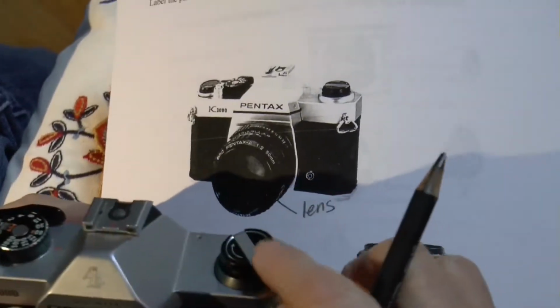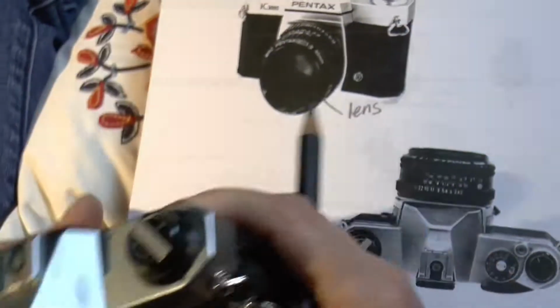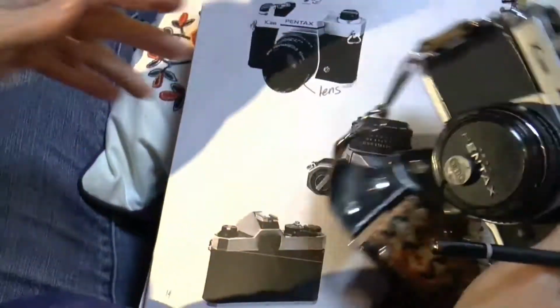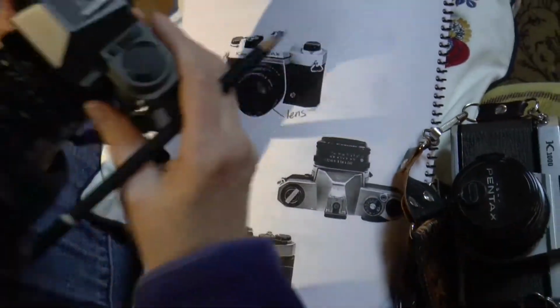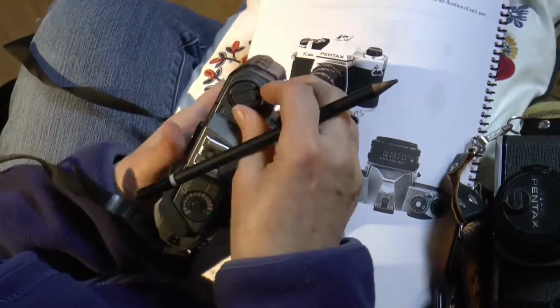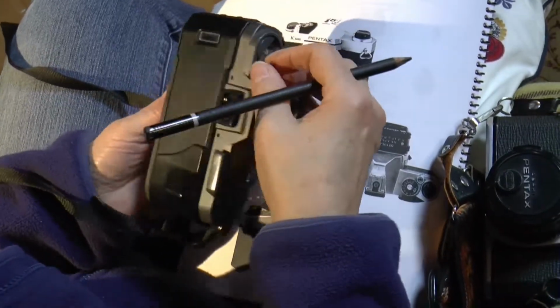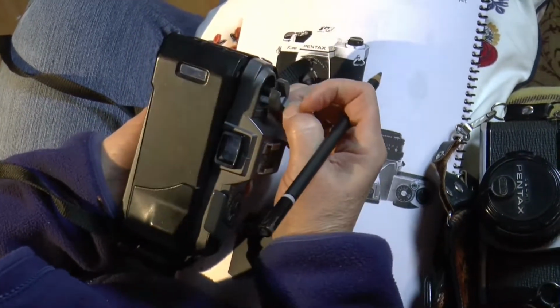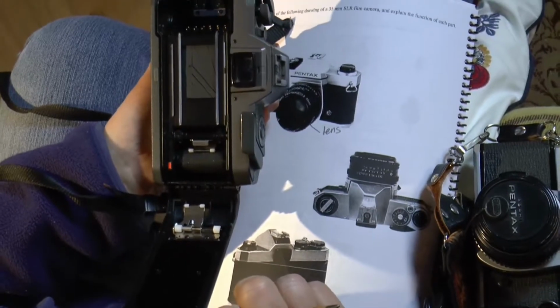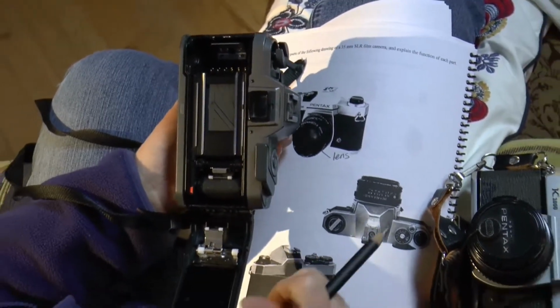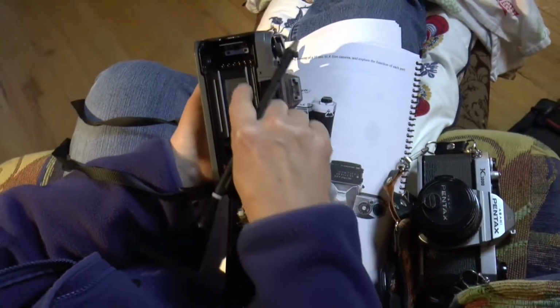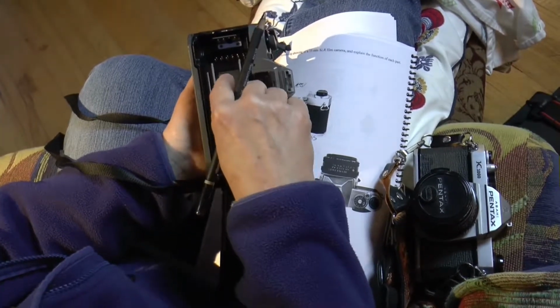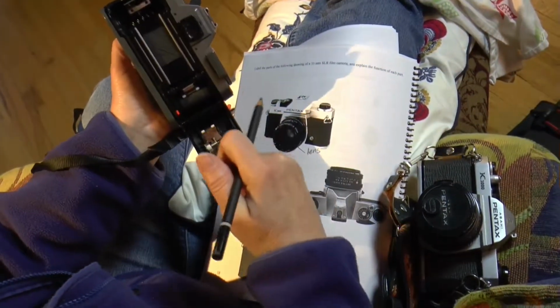And then we have this button, which I don't want to use on this camera because there's film in it, but I can use it on this one right here. And this, if you pull it up, will release the back of the camera and open it so that you can load film. Now, it's important to know that you need to never touch the shutter here and never touch this part right here.